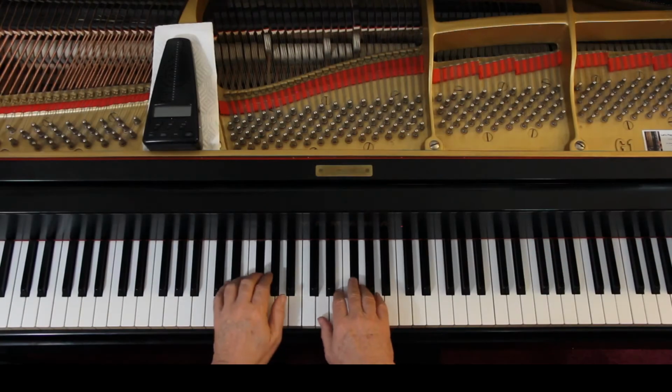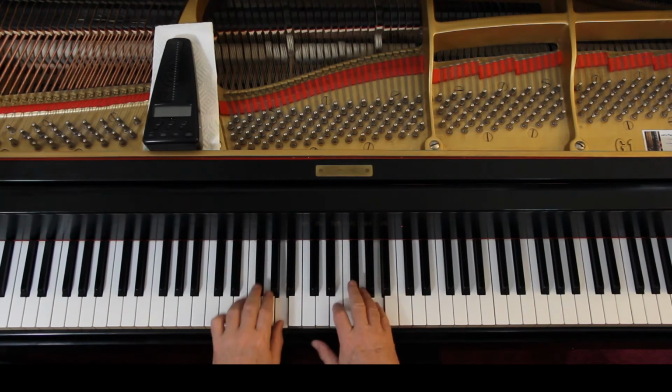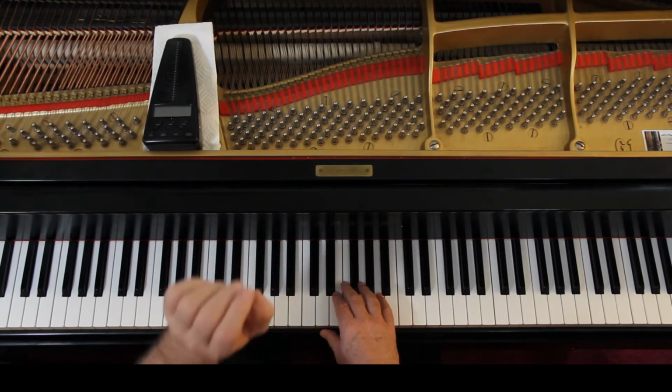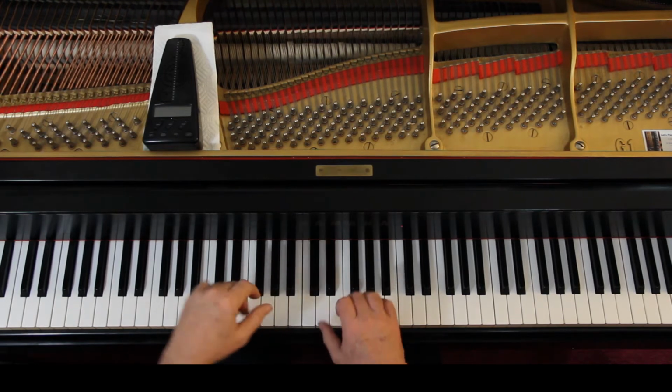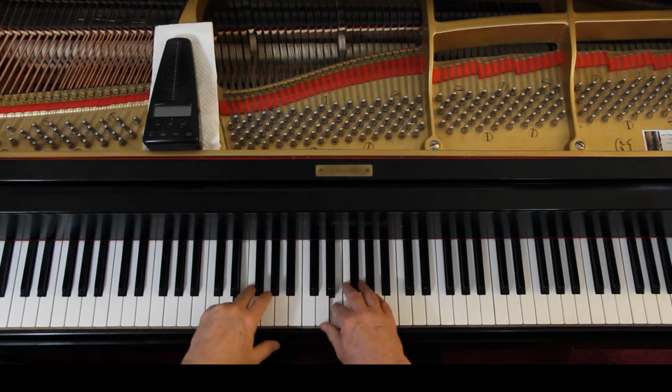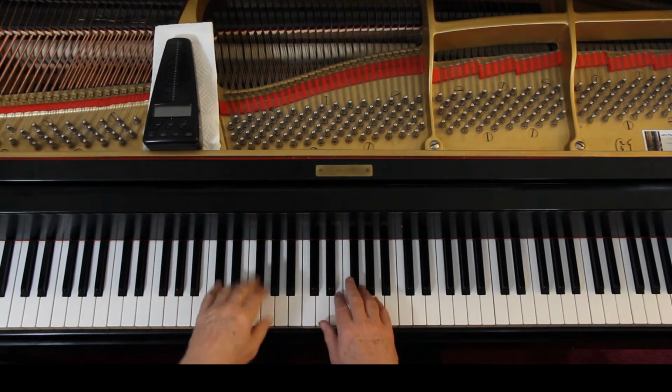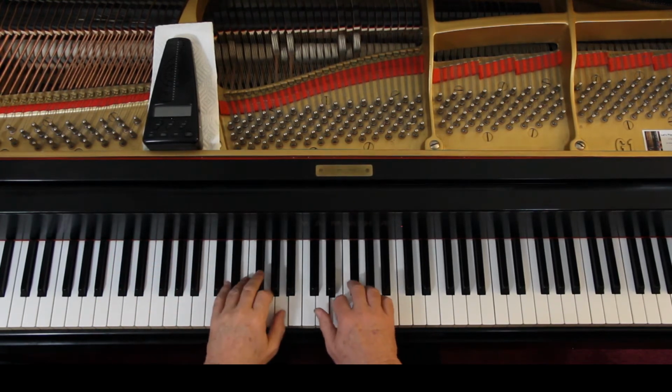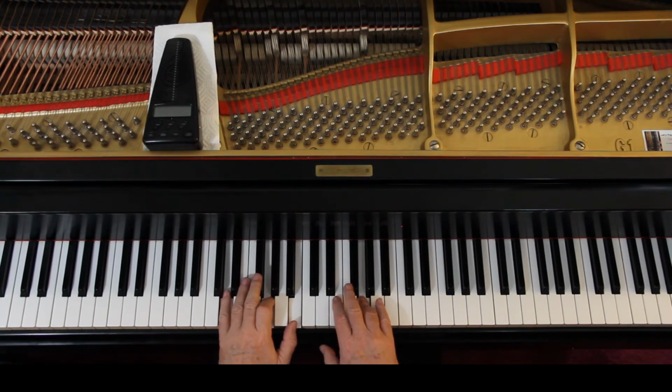At the beginning there's no articulation given, so we just connect it, we play it legato. But then in the third measure you have a staccato, and then an accent in the next measure. Then in the next line, hold that longer, and then a sforzando.